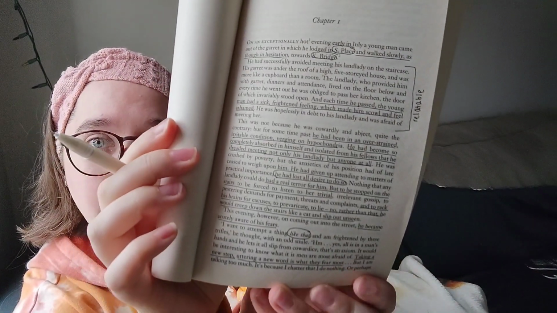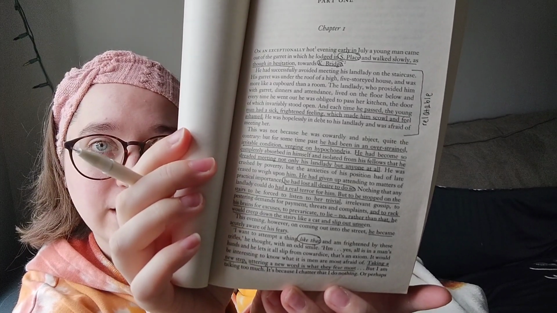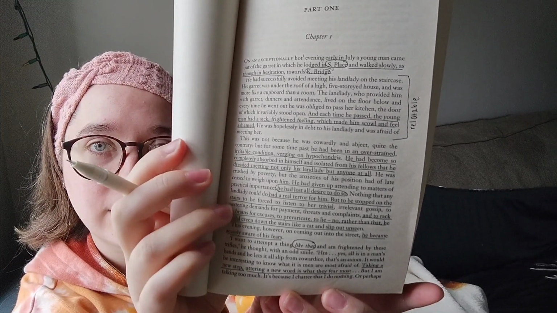Annotations. Wow, lots of underlining. Okay, now we're on to page 2. Wow, this is a long process.